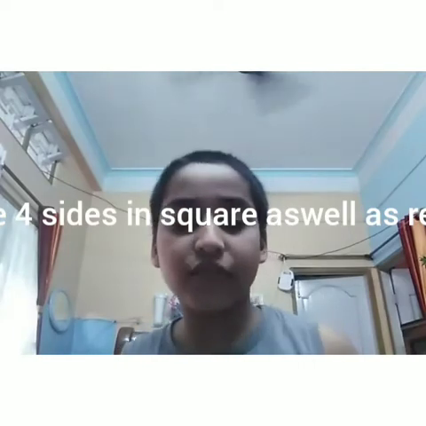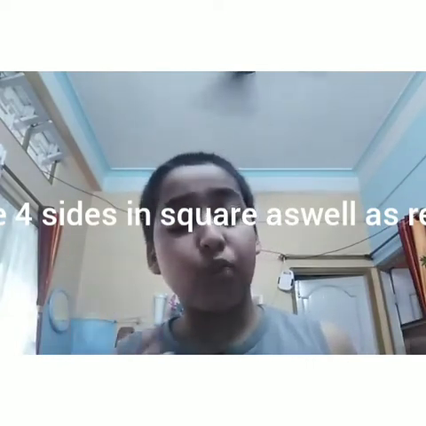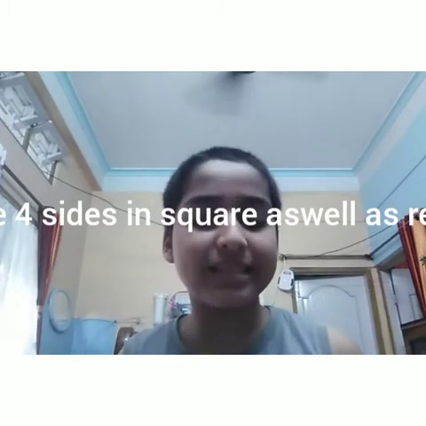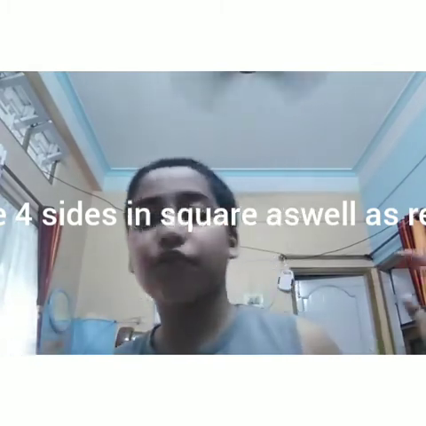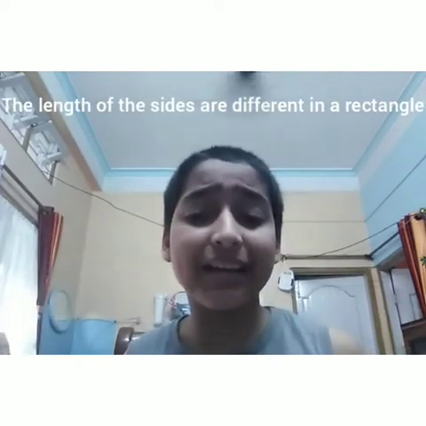Okay, now if you observe, a rectangle is a bit different from a square, right? I know that there are 4 sides in both the figures. In a square it's 4 sides, and in a rectangle also it's 4 sides. But there's something different, right? The lengths of the sides in a rectangle are different, but in a square the lengths of all the sides are the same.